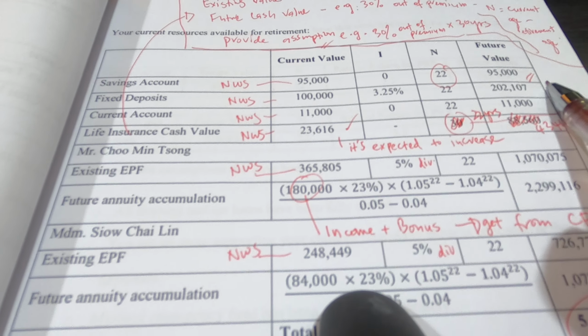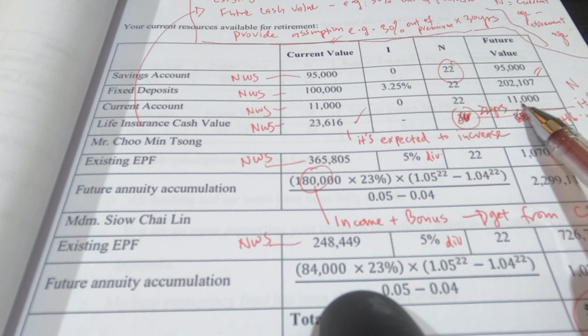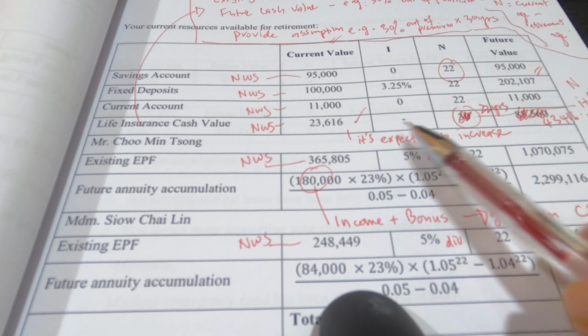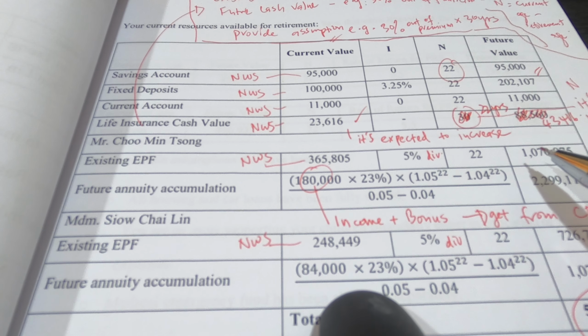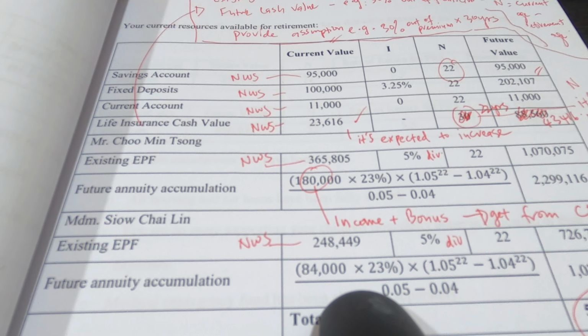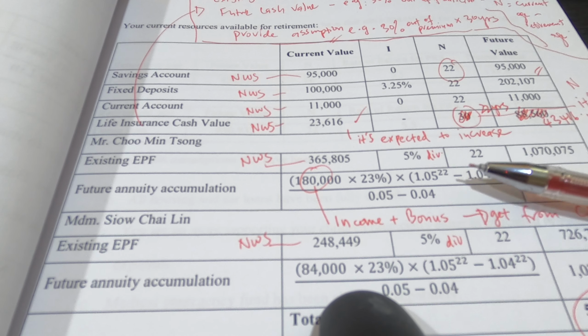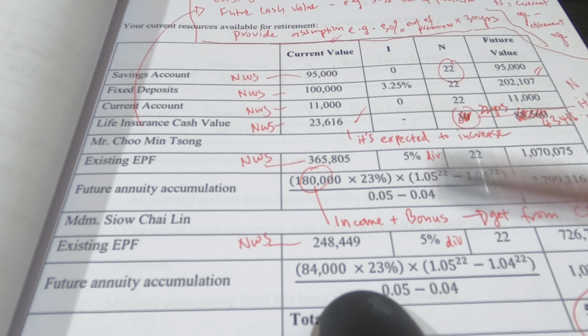The same goes for the current account, or if the client has unit trust or shares or whatever, you include that. If the client has a property for the purpose of retirement, only then can you include it, which means your client mentioned to you that they bought this property for the purpose of retirement. But if your client didn't mention that, which means they want to buy an investment property for the child, for the future generation, not for retirement, then you cannot include that in this column.